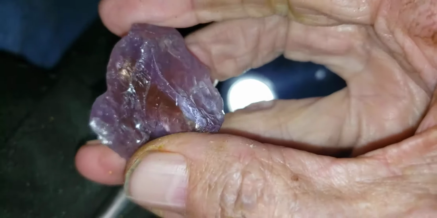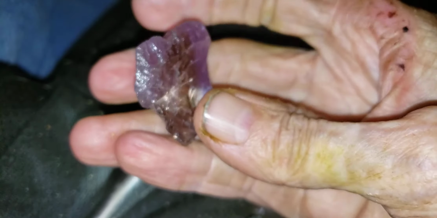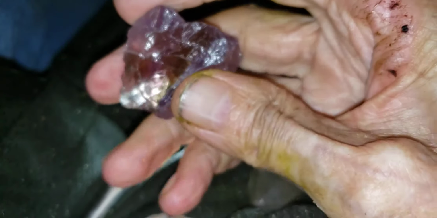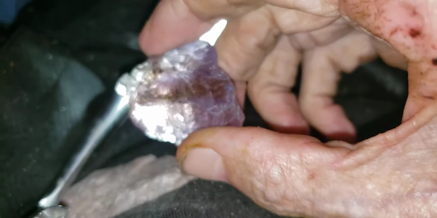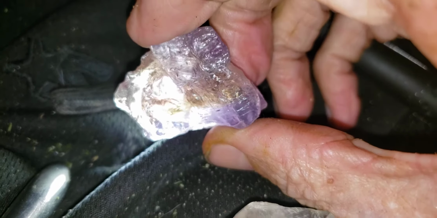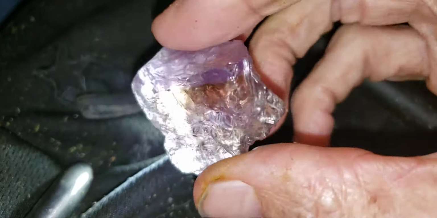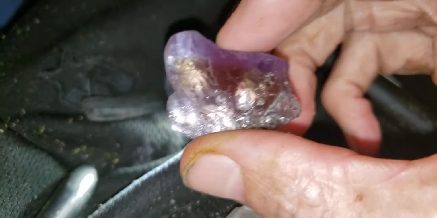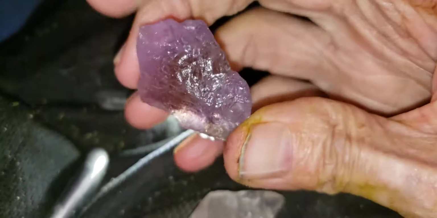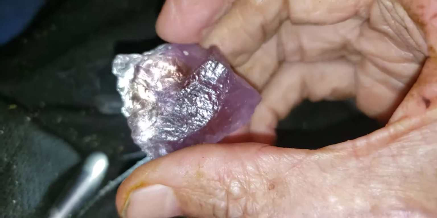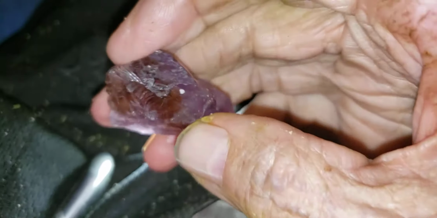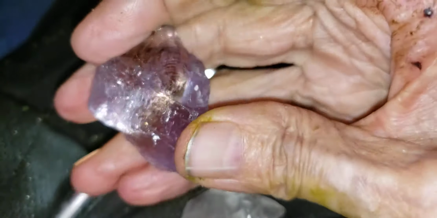These are sold on the internet as amethyst citrines. It's got a yellow inside of there. See that? Isn't that cool, huh? And here's the thing: there's nothing hexagonal about that at all, man. Not even a little bit.